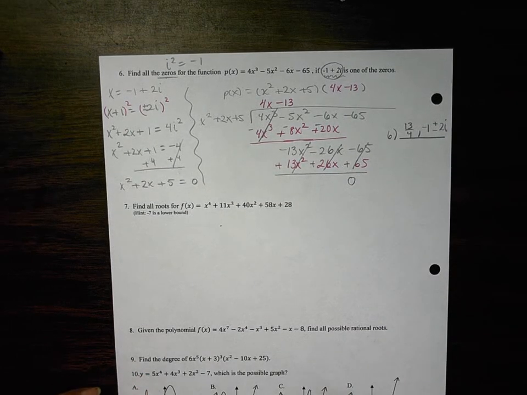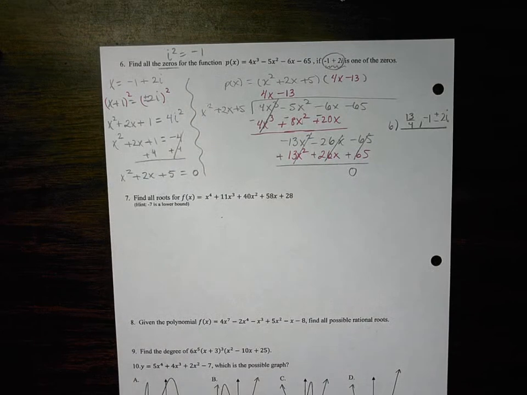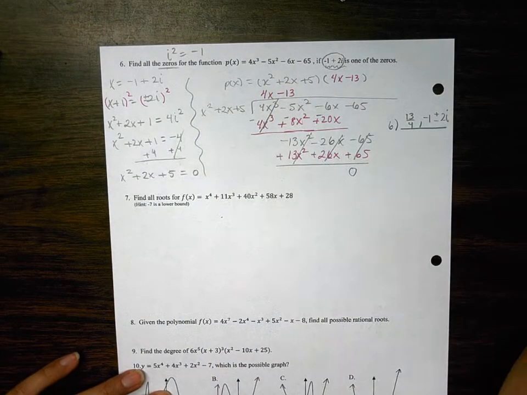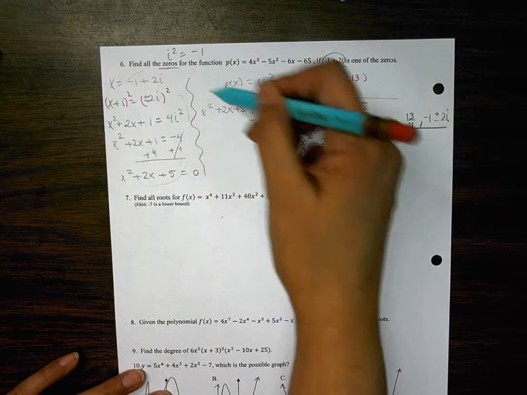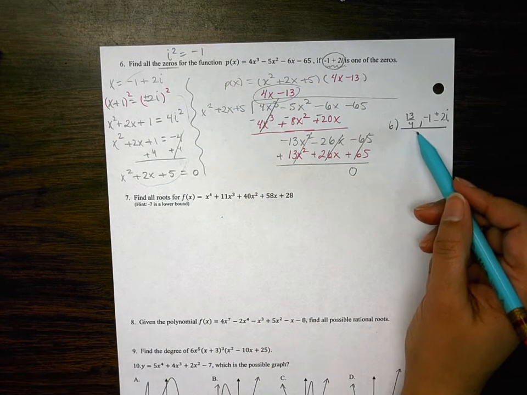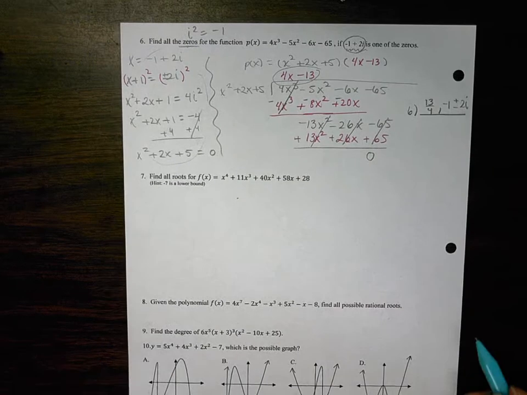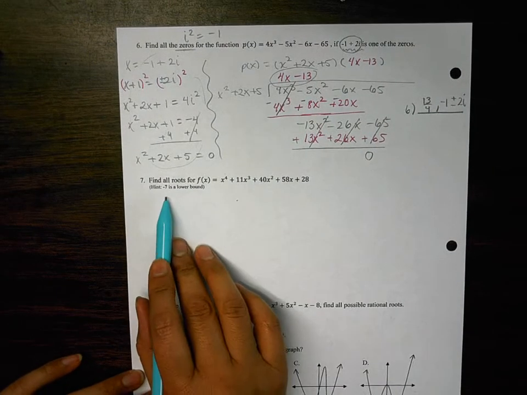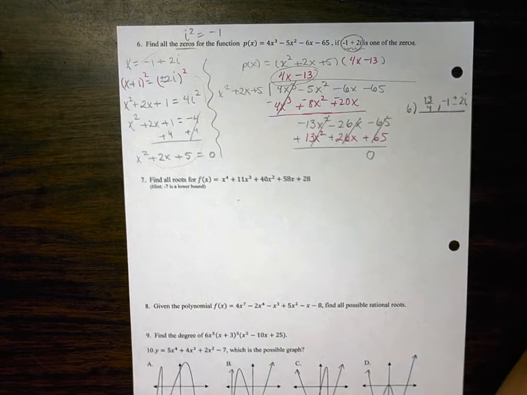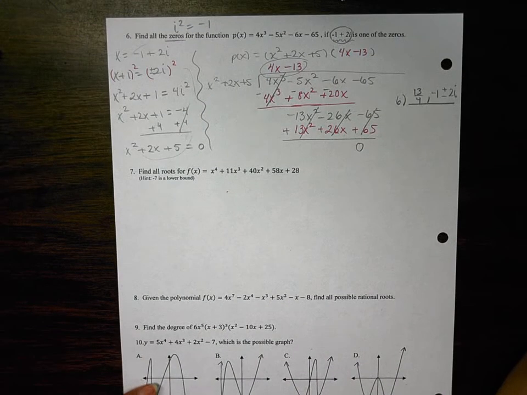No? Besides long division, we don't do anything with the x squared plus 2x. No, this was to help us get the 4x minus 13. So all of this work and all of the long division was to get us here so that we could eventually get there. Okay? All right, find all roots for this function. Hint, -7's the lower bound. Did they give us anything on this one? Yes or no? They did not, which means this is all the work that we have to do.